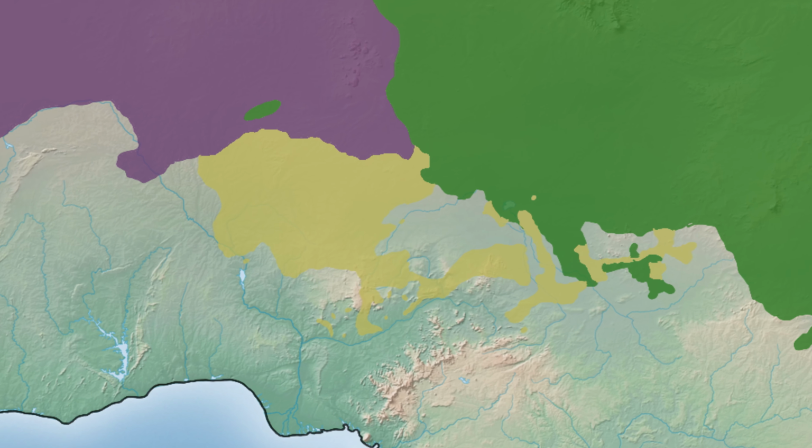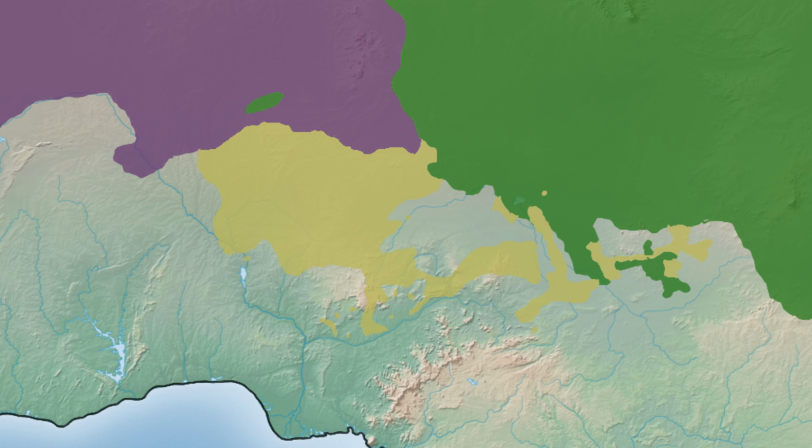Chadic languages, in yellow, are spoken by around 80 million people, mostly in northern Nigeria, southern Niger, and Chad. Chadic languages include Hausa and Mubi. Chadic languages have a complex system of consonants which use tone, with emphasis being able to be placed on a consonant.